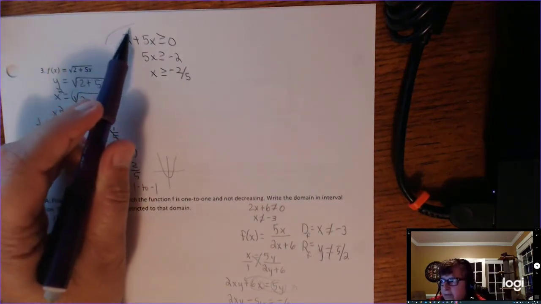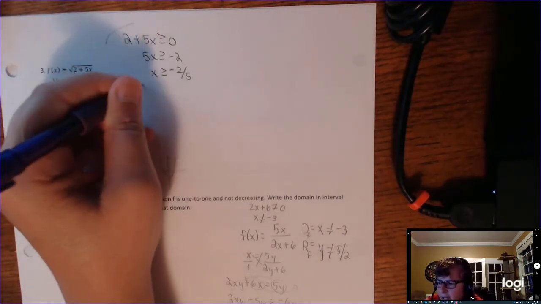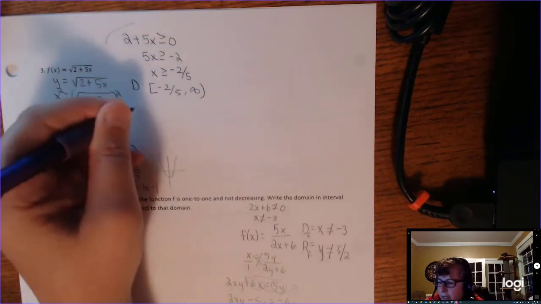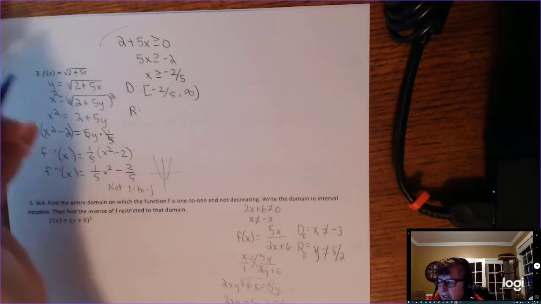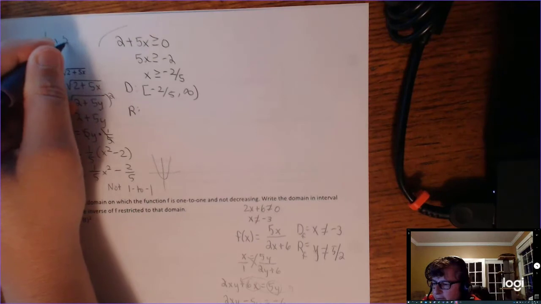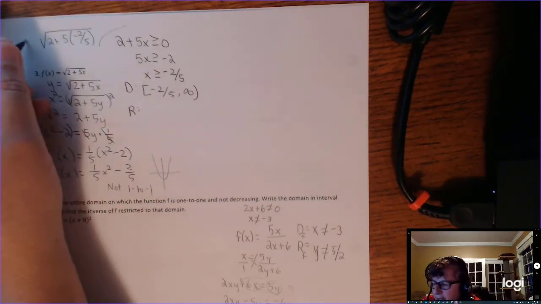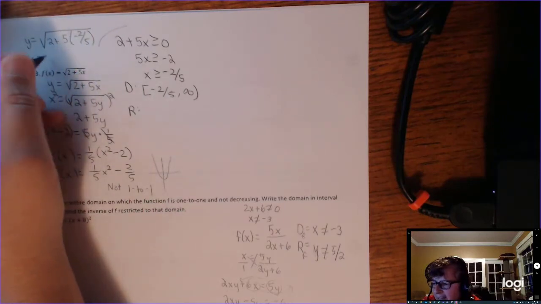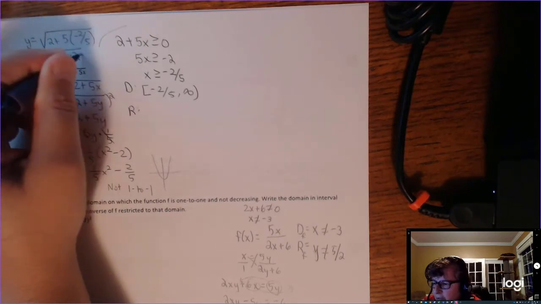Okay, well, I know that it looks this way. It's an increasing function, so to find this range isn't too tough. I'll actually use interval notation this time. To find the range, all you have to do is plug in this smallest value here. So if I plug in 2 plus 5 times negative 2/5 to find out what the y coordinate partner for that is, that's going to be 2 plus a negative 2, and you get 0.